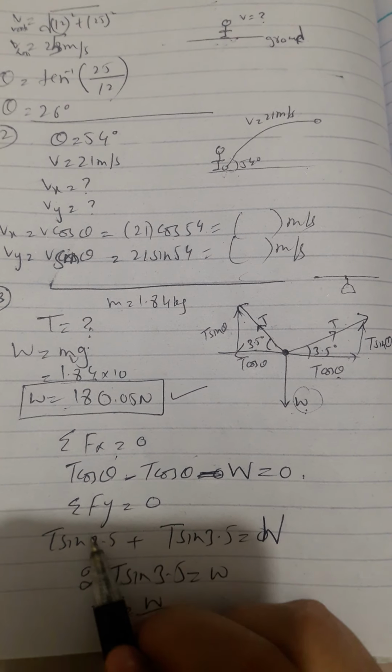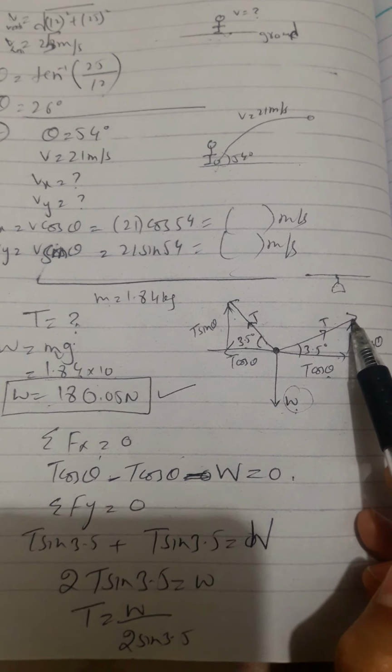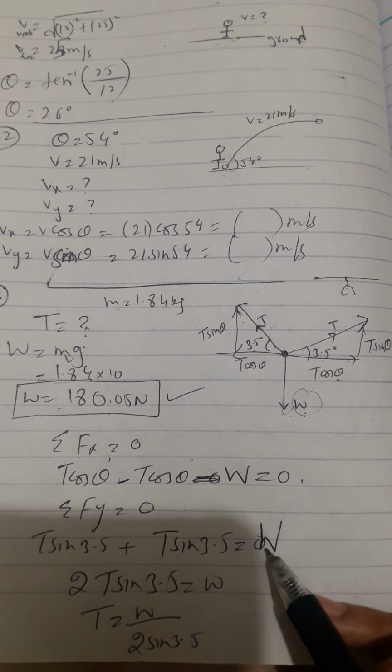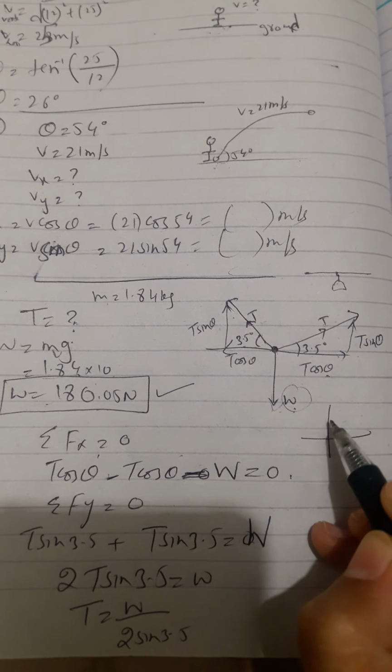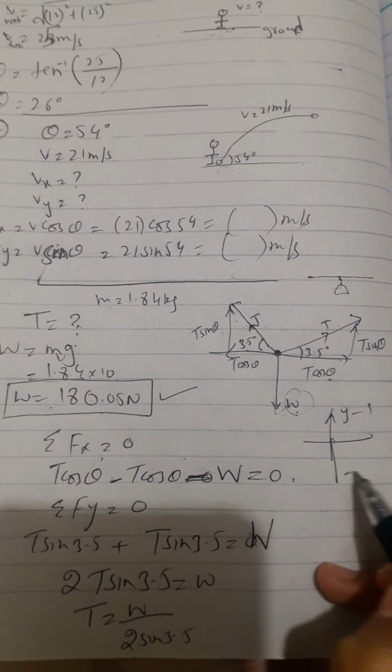Now we calculate the force along the y-axis. So on the y-axis, how many forces do we have? One is T sin theta, and on the negative y-axis we have minus w. Okay, keep this in mind. One is upward, the y-axis upward, and the downward y-axis is negative.